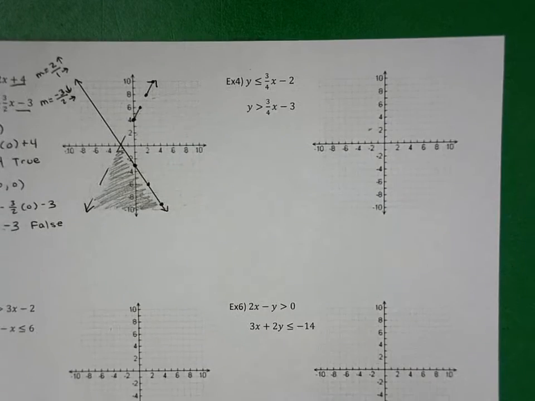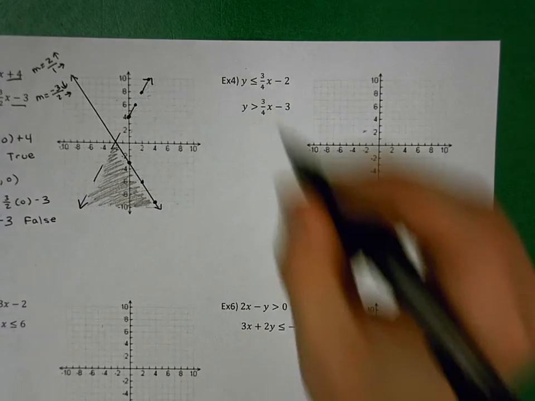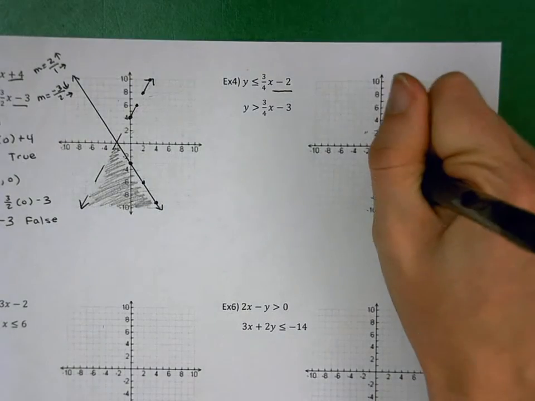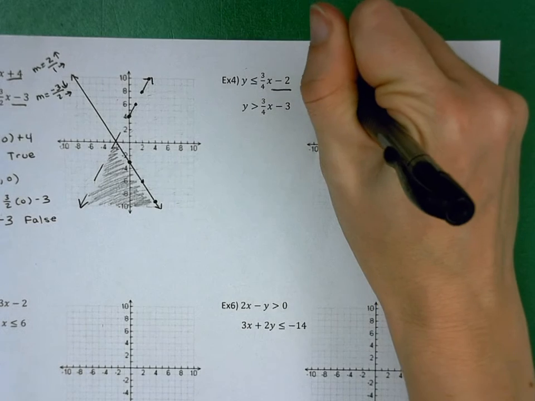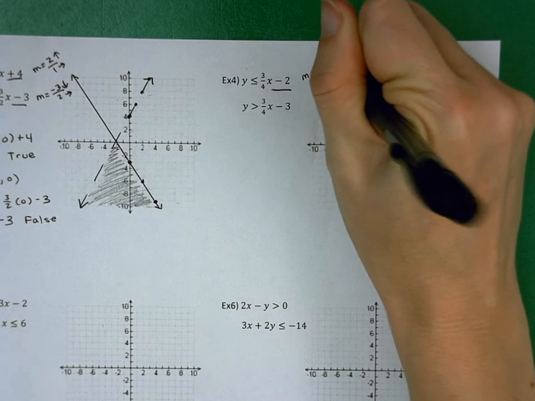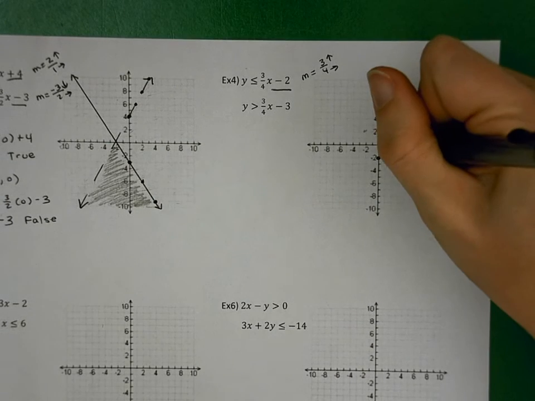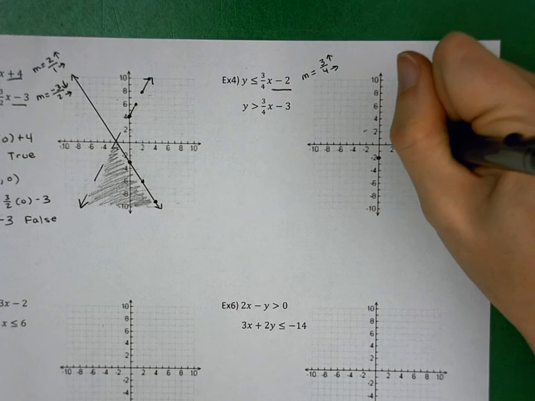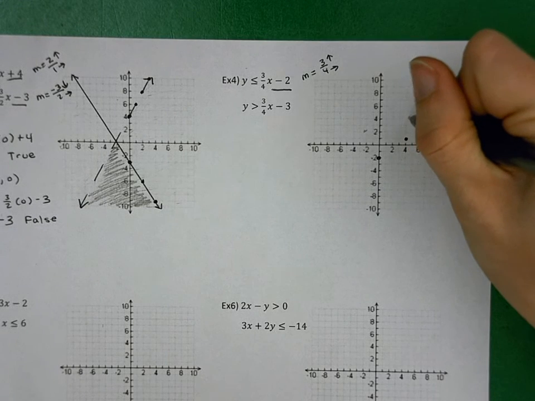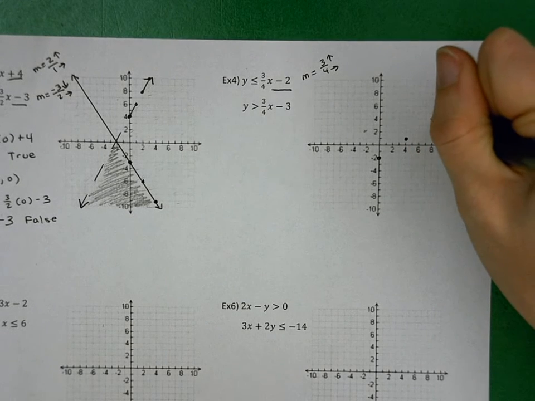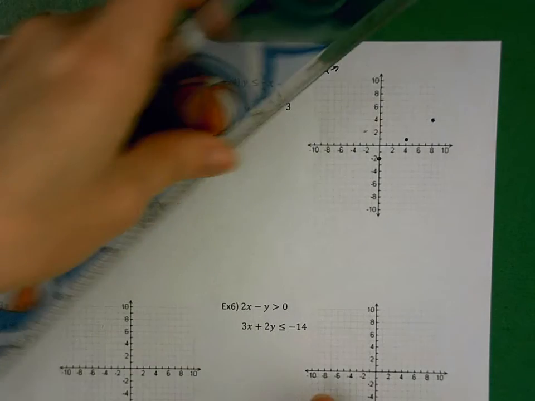Example 4, which is y is less than or equal to 3/4 x minus 2. There's my b. My m in this case is 3/4, which means we're going up 3 and over 4. So up 3, 1, 2, 3 over 4. And then this is an equal to symbol, and so it's going to be a solid line.